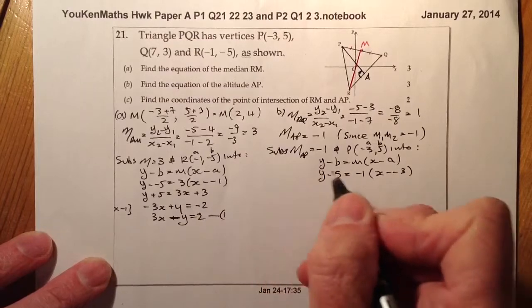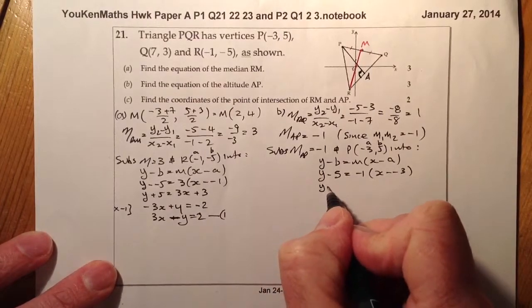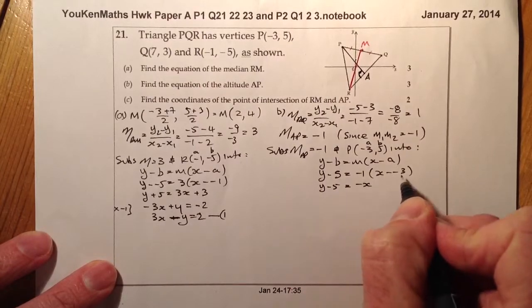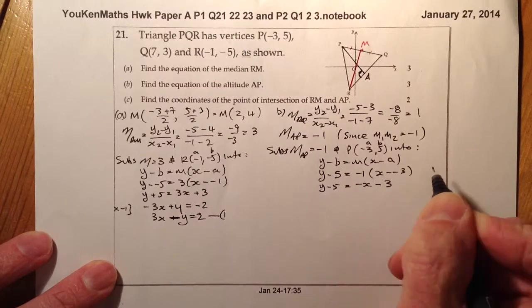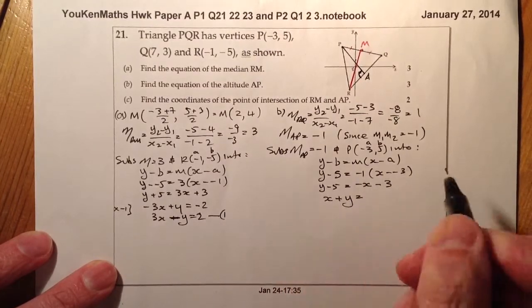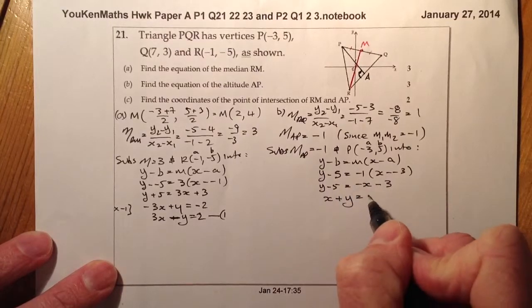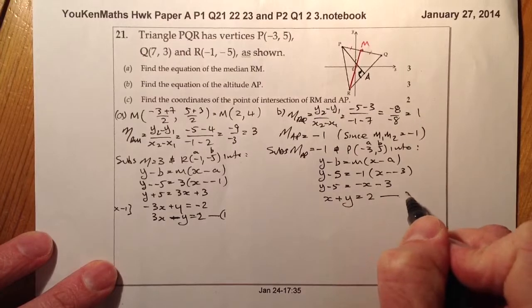Let's just tidy this up so we can do some simultaneous equations for part C. So I've got y minus 5 equals minus x, that's a plus 3 there, times minus 1, so that should give me a minus 3. Get the x onto this side, so it'll be x plus y is equal to 5 coming over gives me 2. Okay, so that's my second equation, so that's equation number 2.